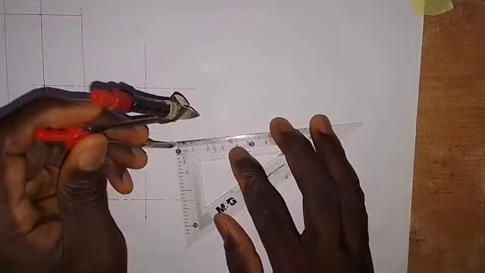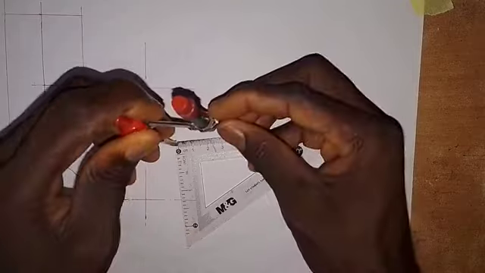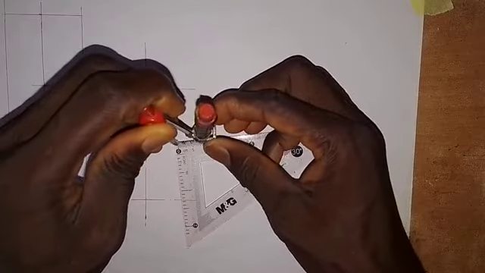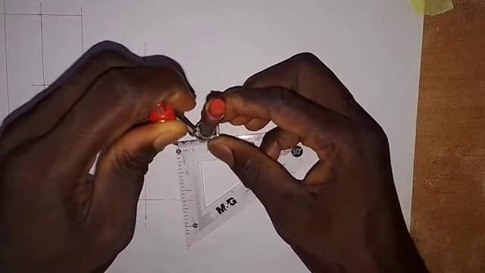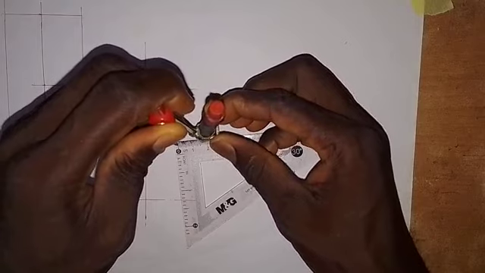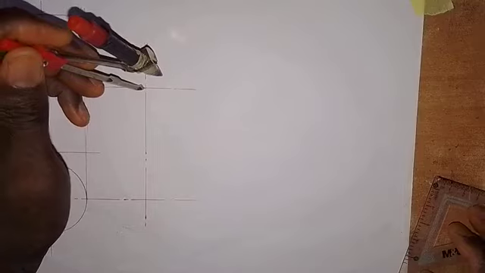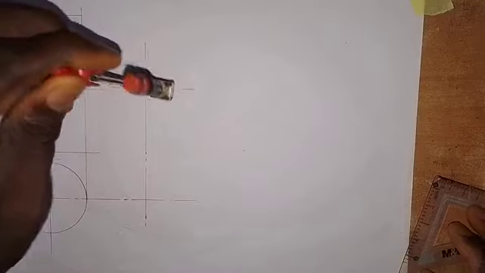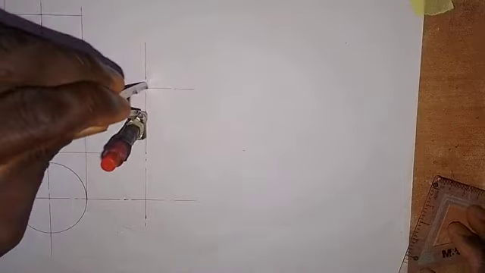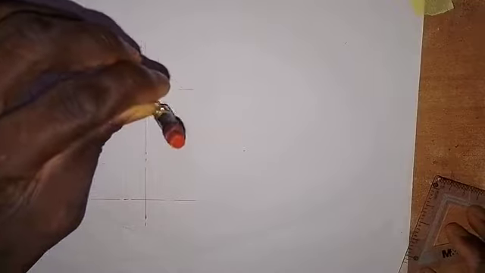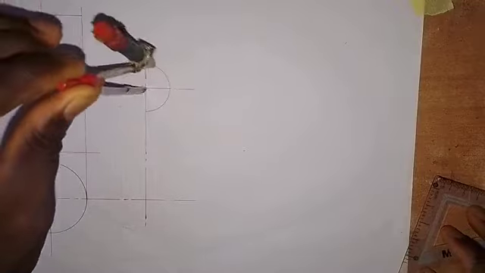So the next thing that we are going to do is that we know that the diameter of the circular end of the horizontal cylinder is 32. So half of 32 is 16 millimeters. So let's take 16 millimeters. We put the pinpoint here and then we draw a semicircle. Okay, we have this semicircle.